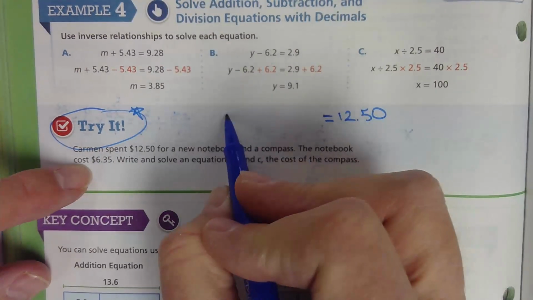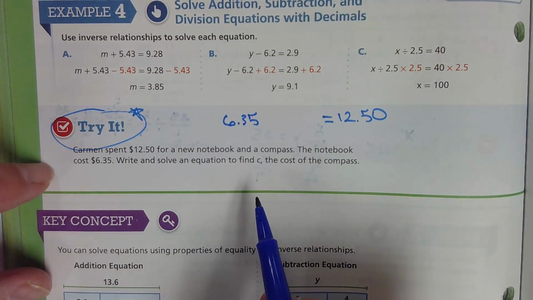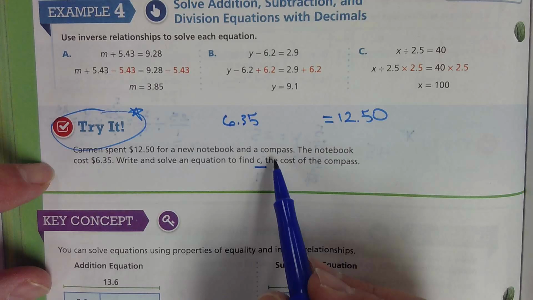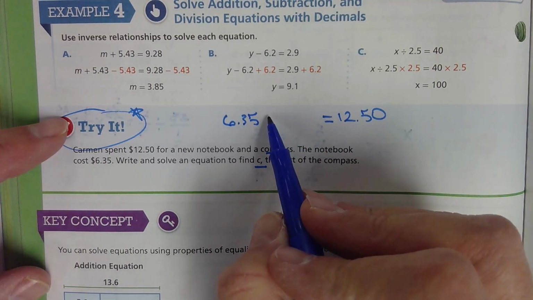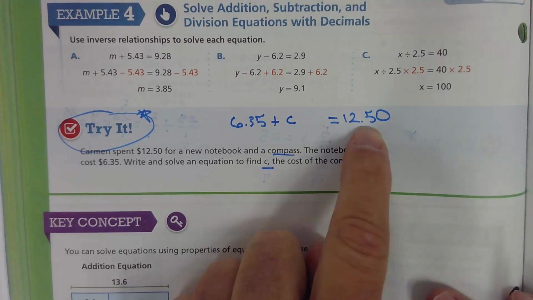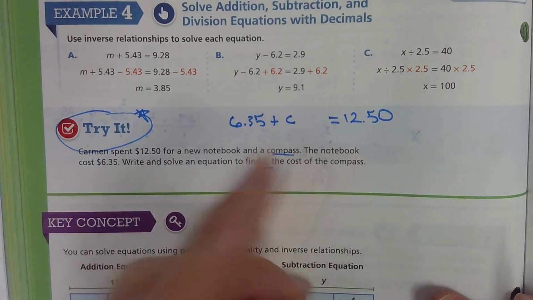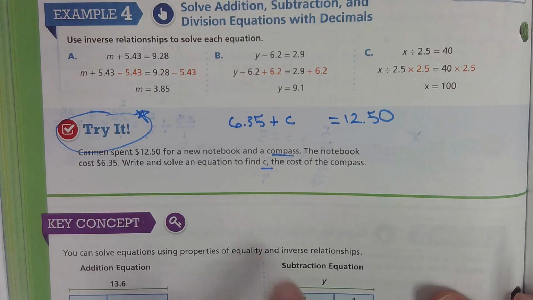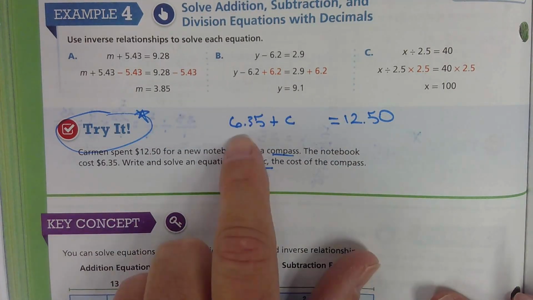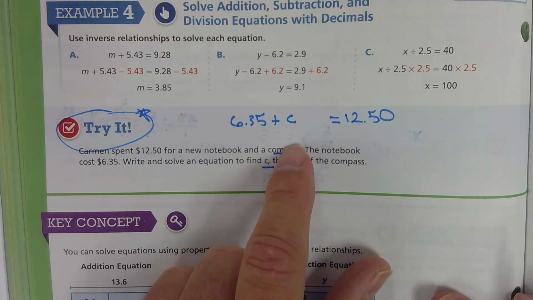$6.35. And then what we don't know is the compass. So I'll just put plus C, because whatever that cost, the two of them equal $12.50. So again, it's solved the same way. It just happens to have decimals. And this, of course, is about money.